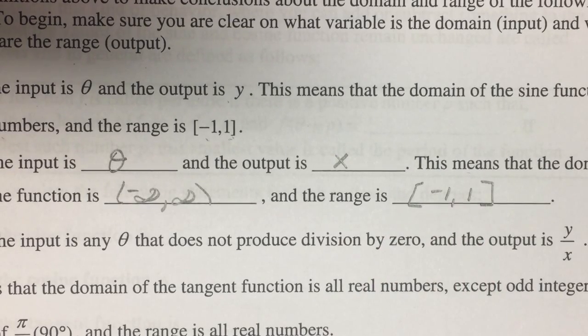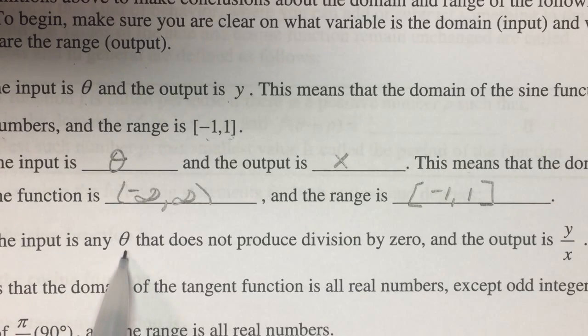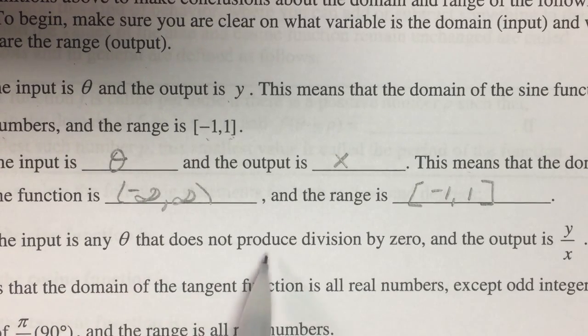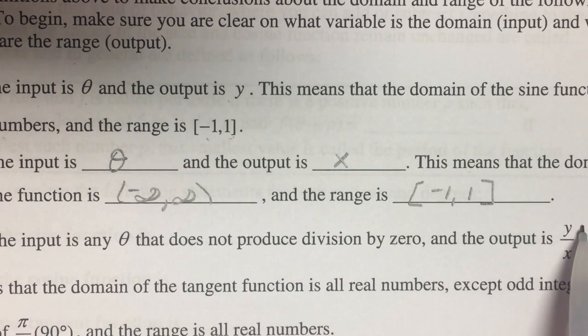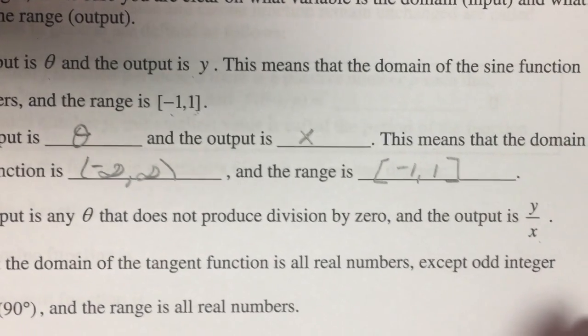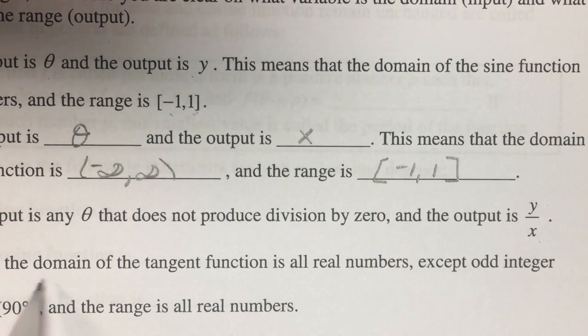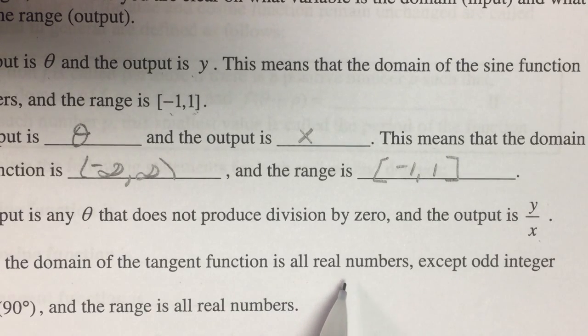Now tangent gets a little trickier. For the tangent function, the input is any angle that does not produce a division by 0, and the output is y over x. This means that the domain of the tangent function is all real numbers except for odd integer multiples of pi over 2, because the tangent of pi over 2 is undefined.